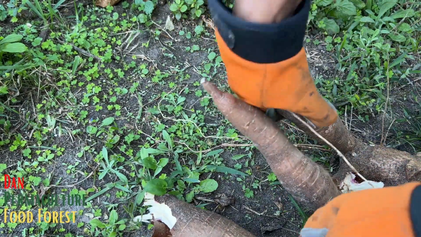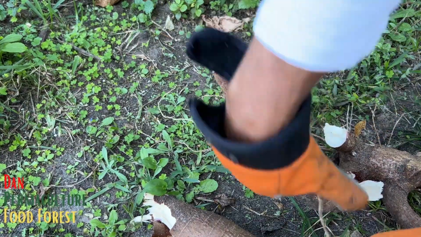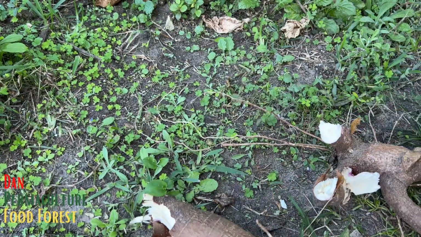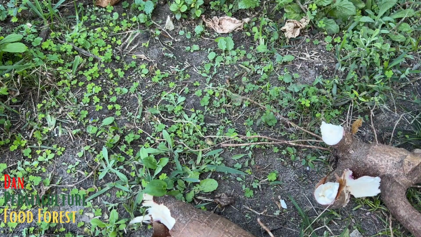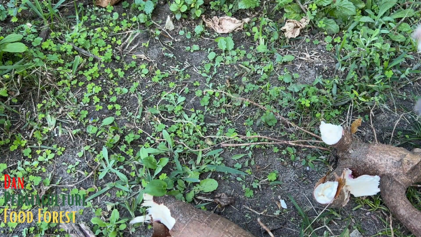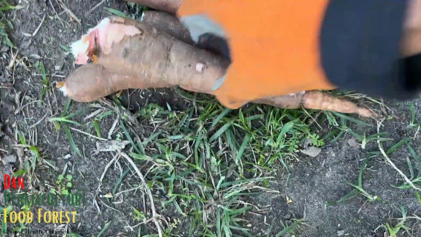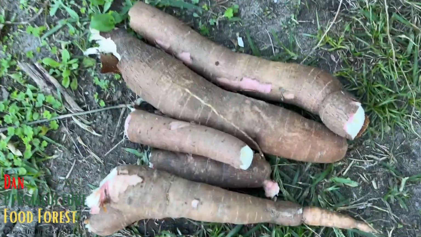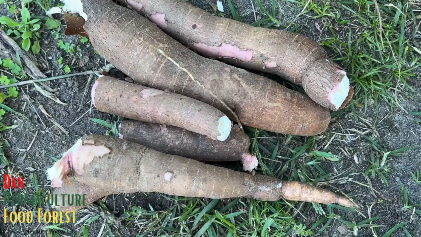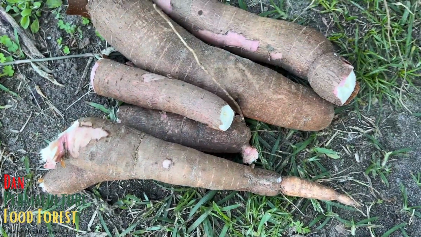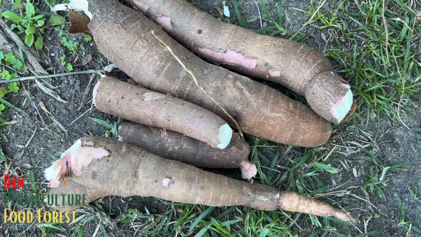One, two, and alright. So this is our harvested root crop. This is just from one plant. This is maybe 4 or 5 pounds of root crop.